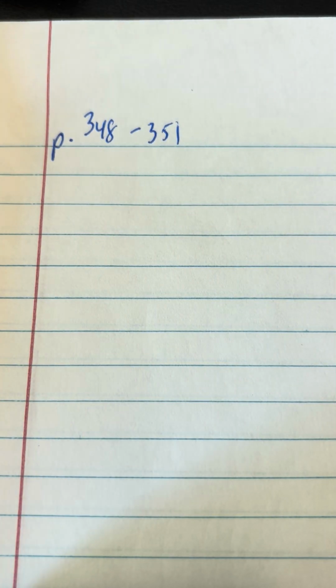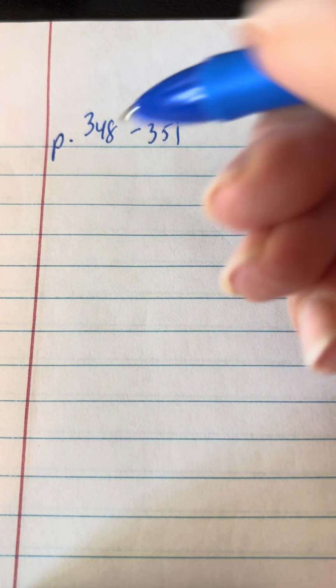All right, so I'm doing some random problems that there were questions about from page 348 to page 351. These are the problems at the end of the chapter. Now, truly, these are some pretty challenging problems. The first one was number 18.